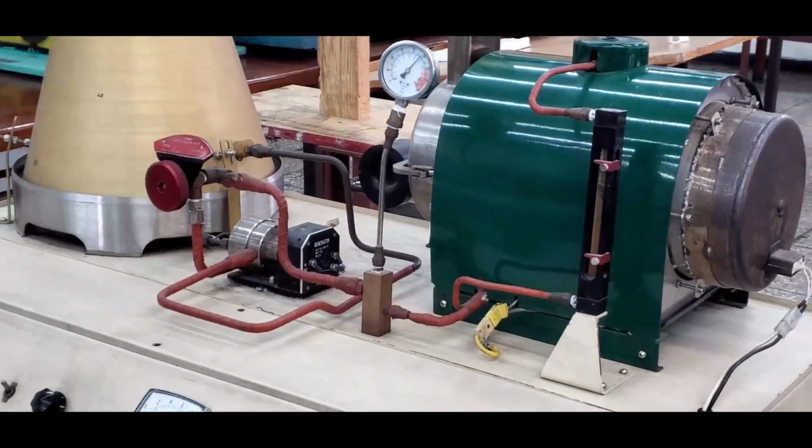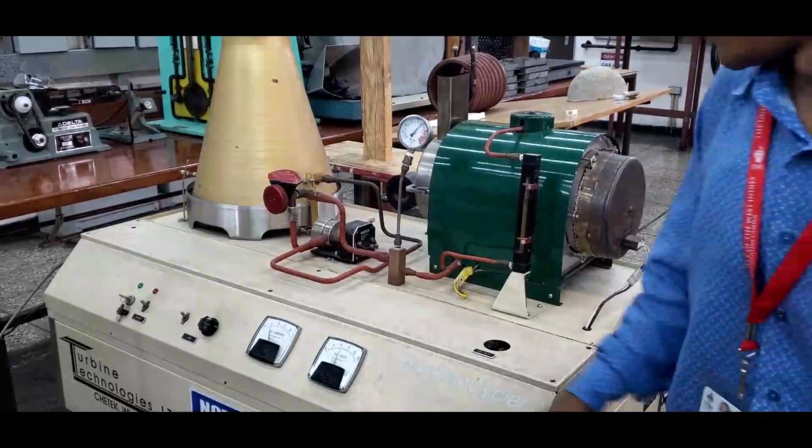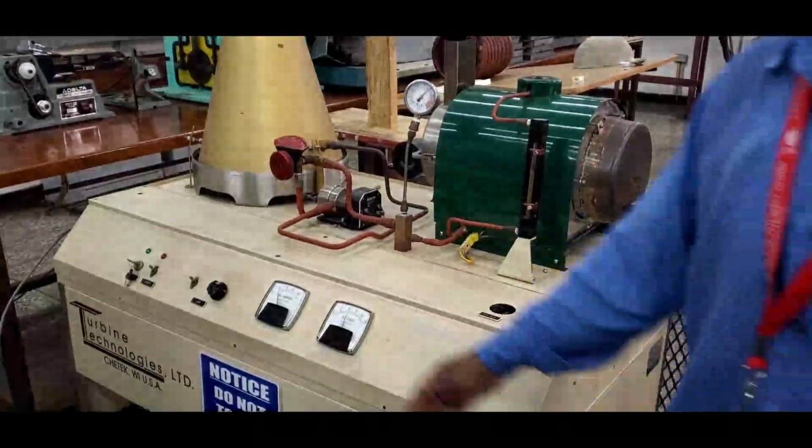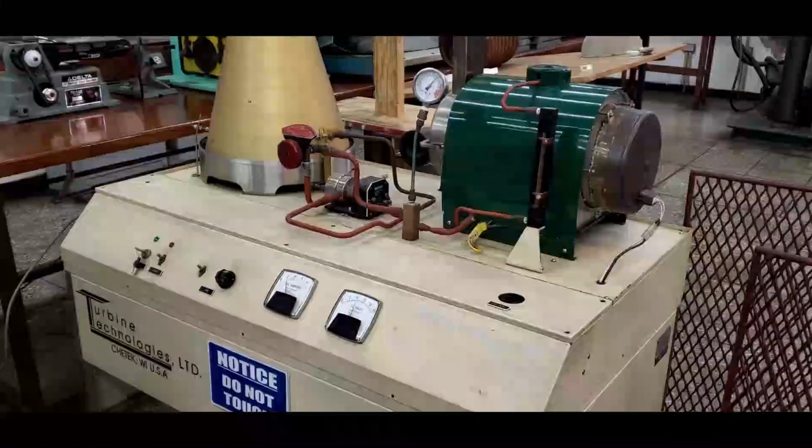So you can see we are approaching steady state conditions around 6 volts and 2 amps approximately.